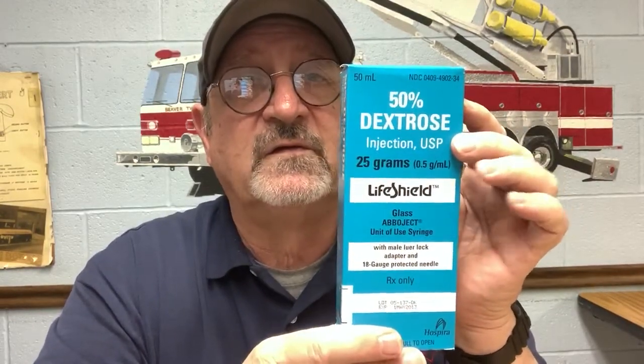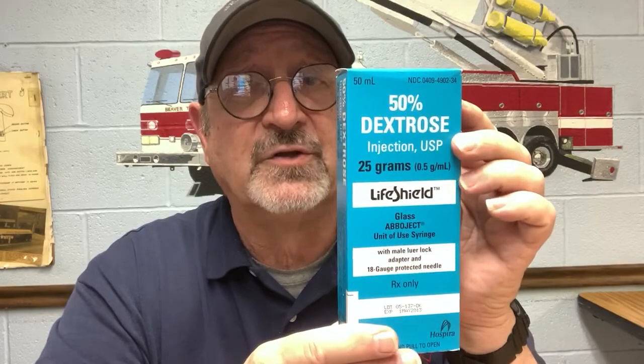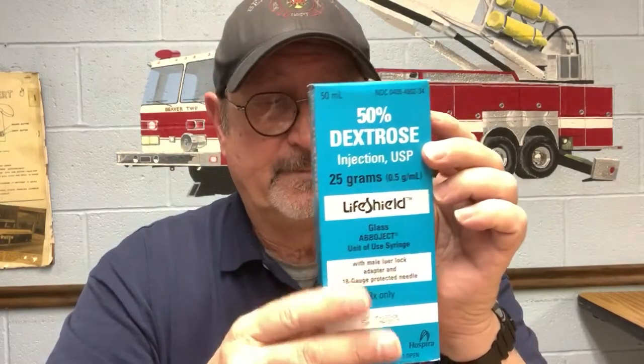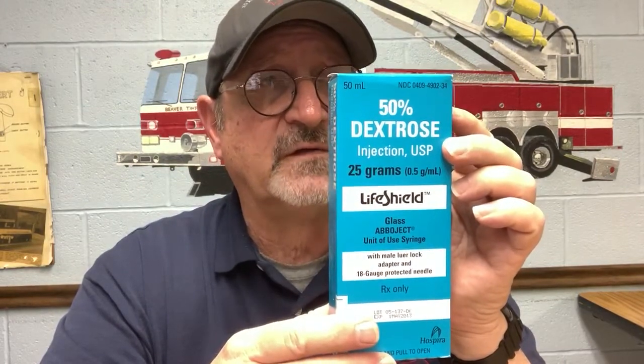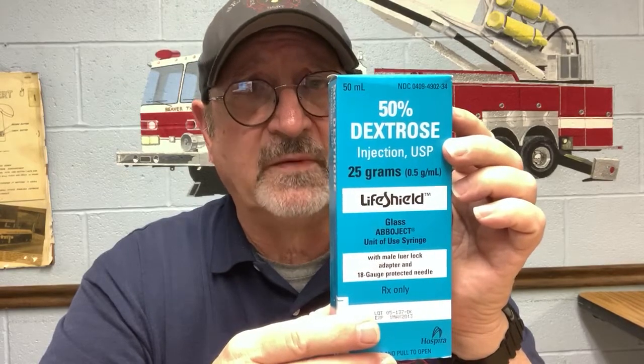Glucose, D50, this is D50. Dextrose, 50%. This is going to be a pre-filled syringe also, and this is given for diabetic patients to try and quickly raise their blood sugar. It comes in this kind of a package. It's usually pretty big. There are combinations D50, 50% dextrose. There's also D25, which is 25% dextrose, and probably more popular now amongst all EMTs is this one here.